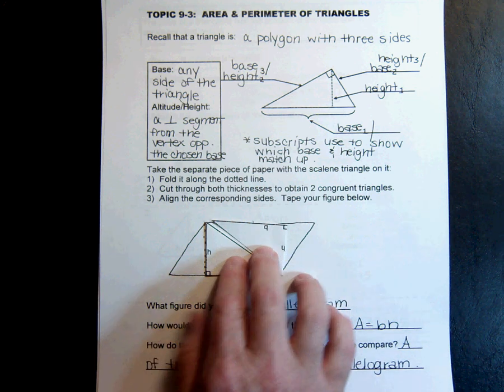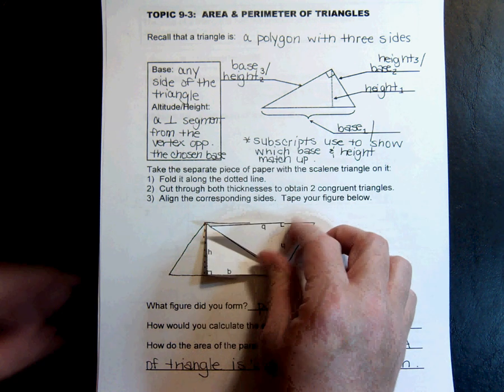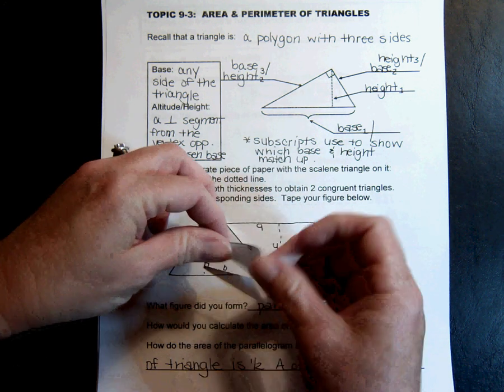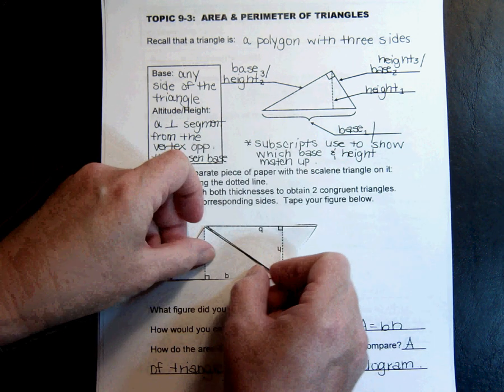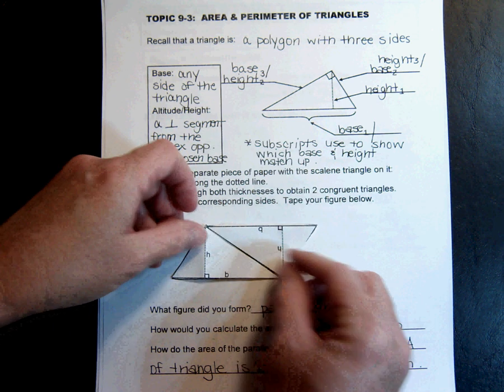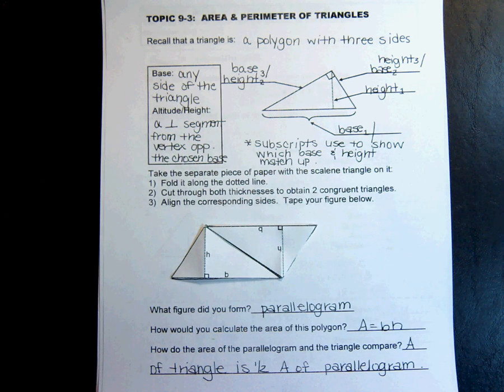And it says cut through both thicknesses to obtain 2 congruent triangles. Well, if you'll show the 2 congruent triangles, that's a triangle and this is a triangle. That makes up your parallelogram. You've formed a parallelogram by putting them together.